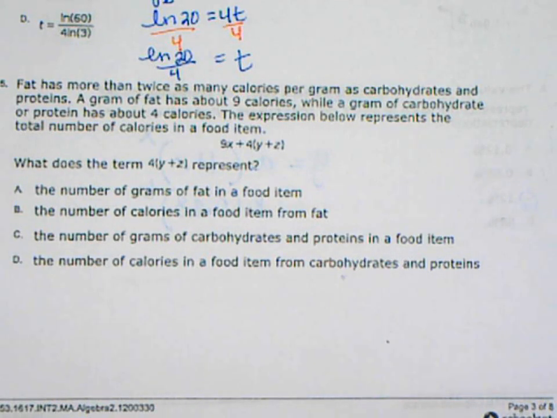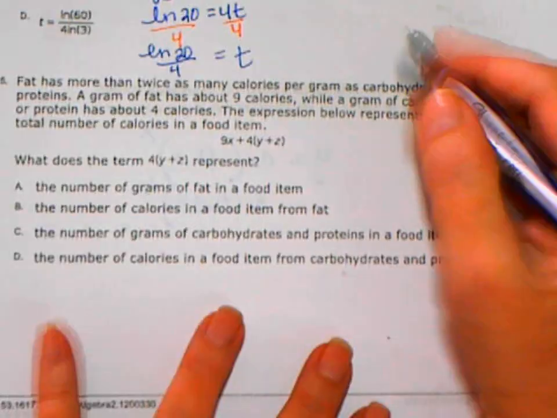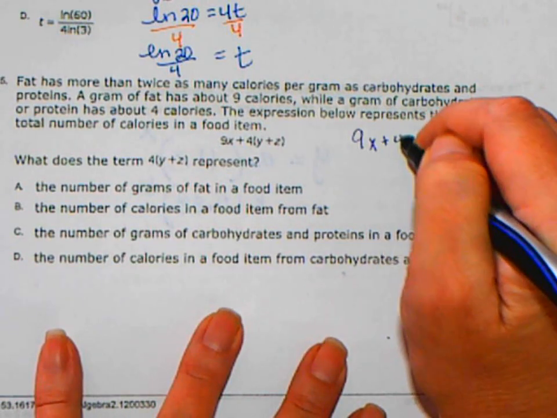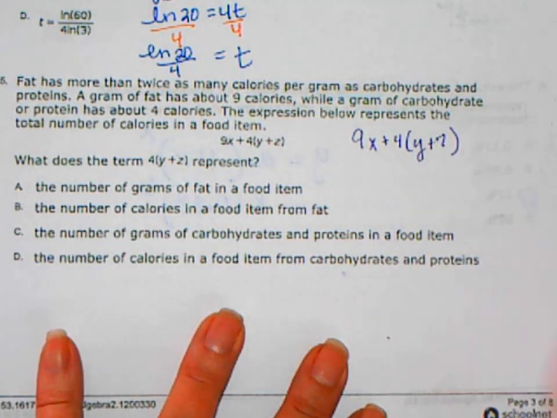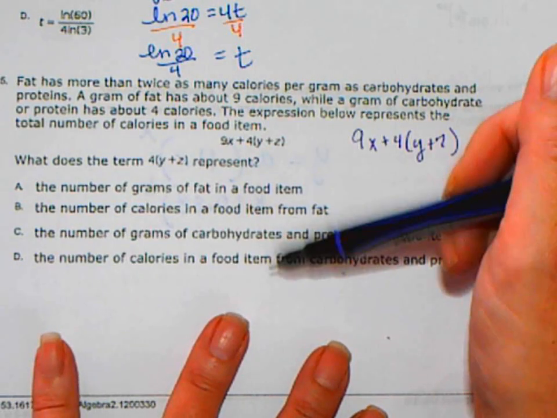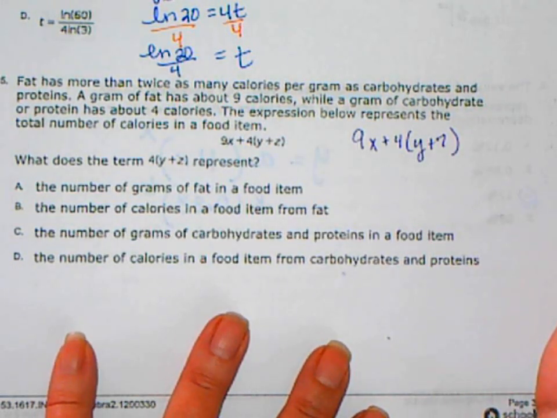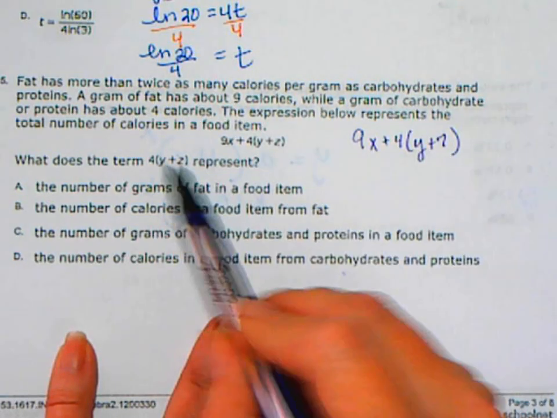Okay, number 5. Fat has more than twice as many calories per gram as carbohydrates and proteins. A gram of fat has about 9 calories, while a gram of carbohydrates or protein has about 4 calories. The expression below represents the number of calories in a food item. So what I did was I looked at the expression they gave us, and I read the questions and the possible responses. They're asking, what does 4 times y plus z represent?